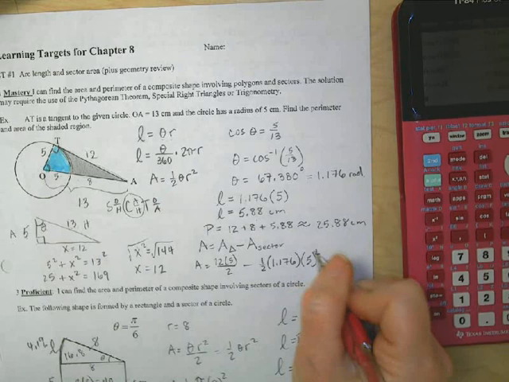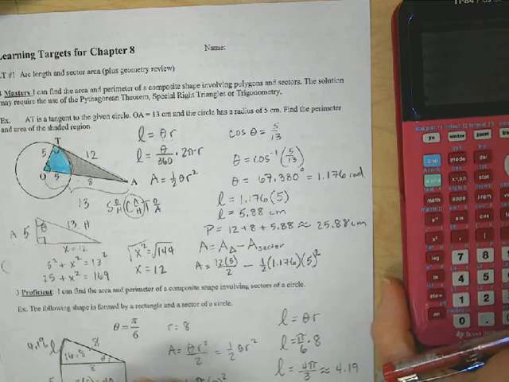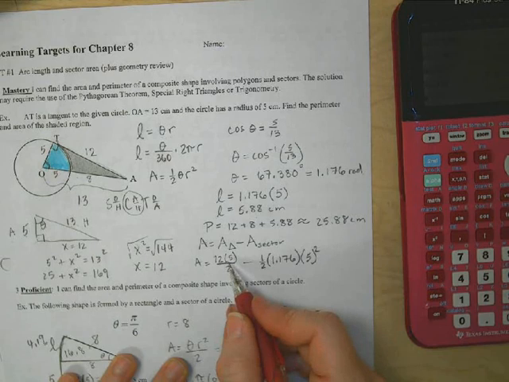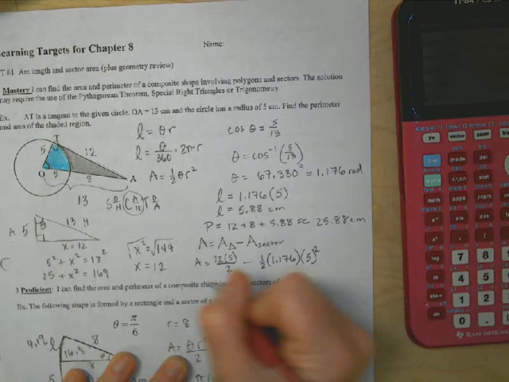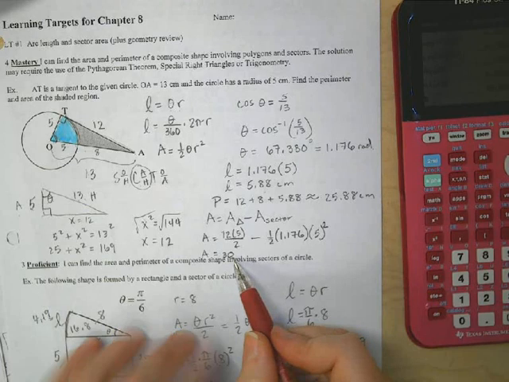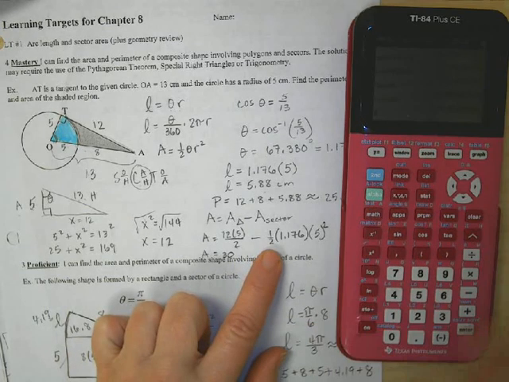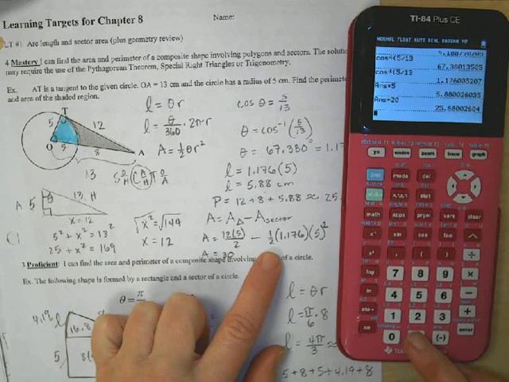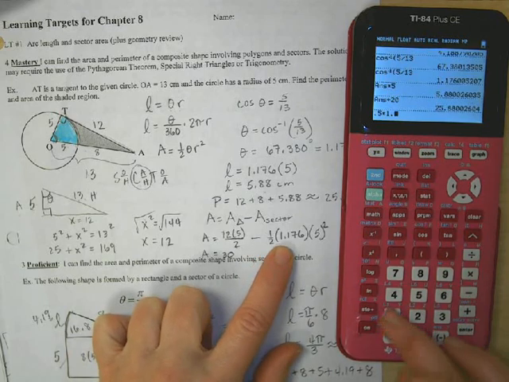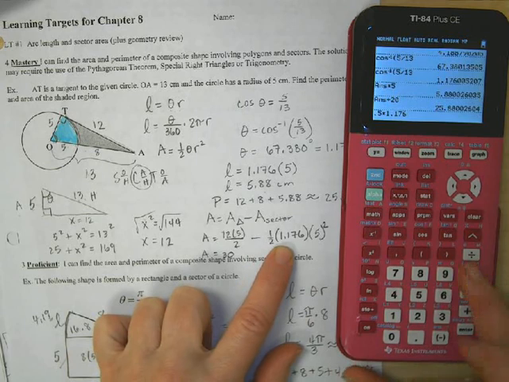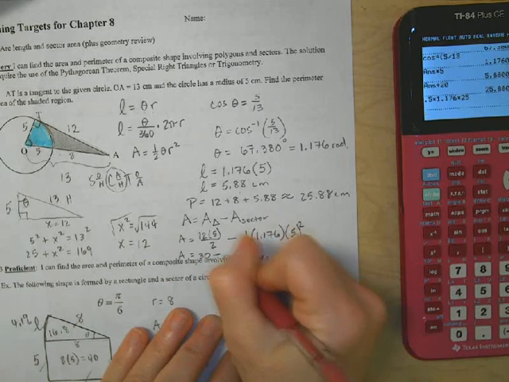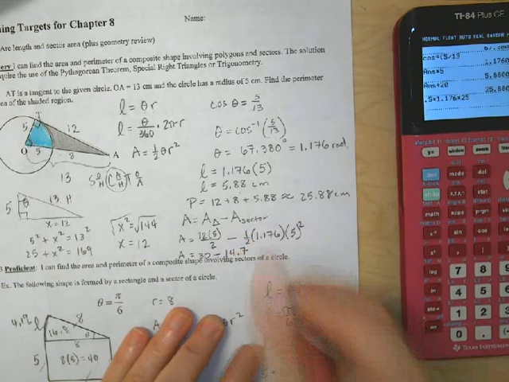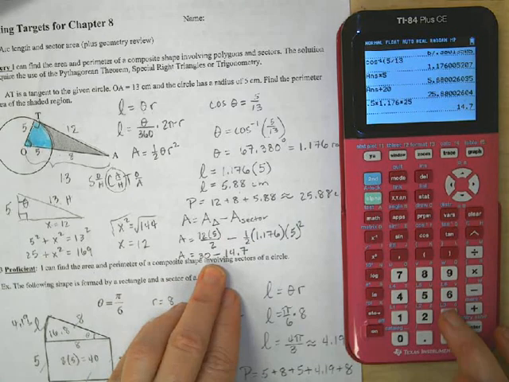Now I can put that whole thing into my calculator, or I could do them separately. Oh, what the heck, let's do them separately. 1/2 of 12 is 6. 6 times 5 is 30. So the area of the triangle is 30. And then for this over here, I'll use my calculator: 0.5 times 1.176 times 5 squared, which is 25. And I get 14.7. So minus 14.7. So I'm going to do 30 minus 14.7.